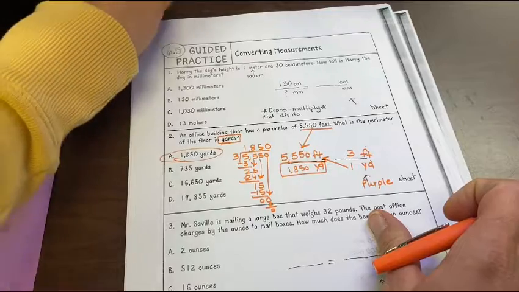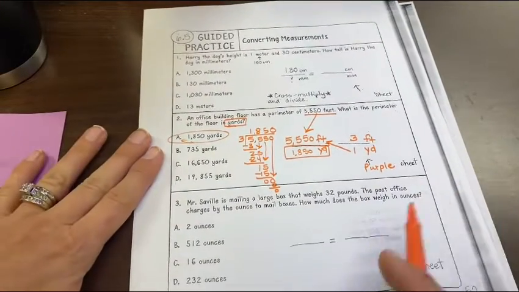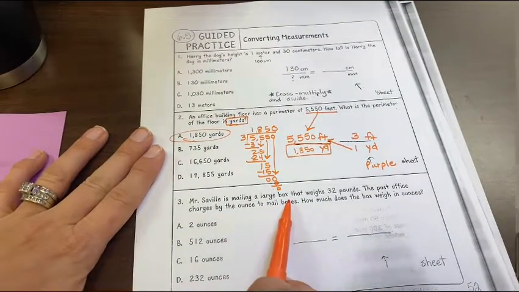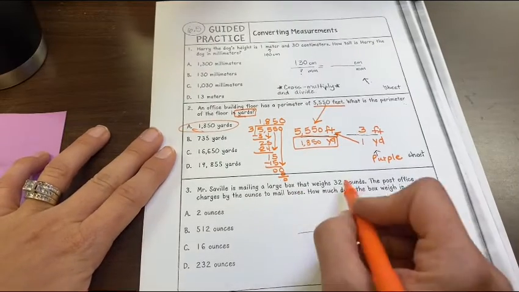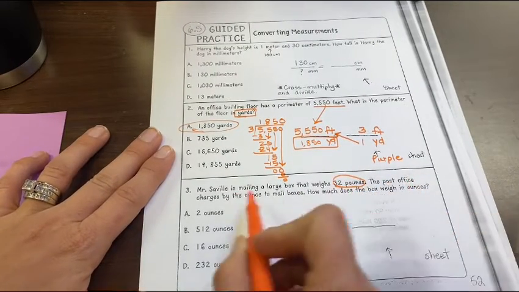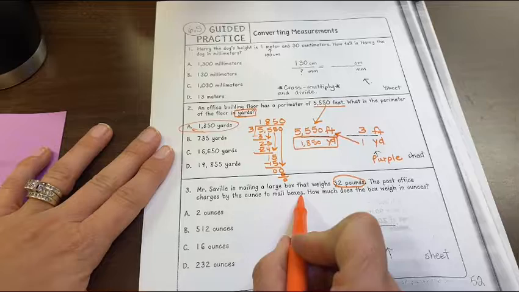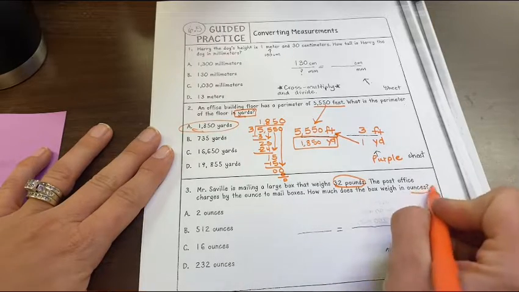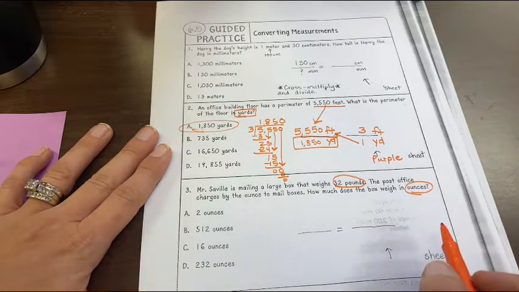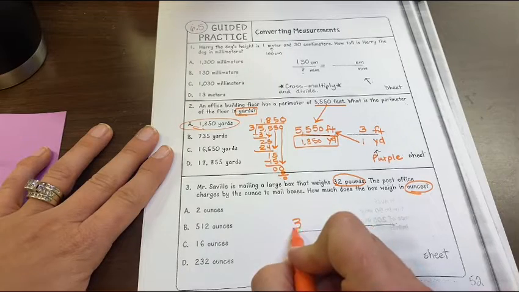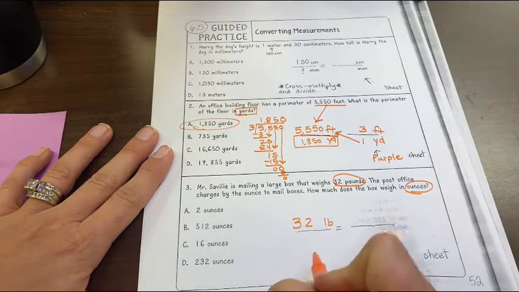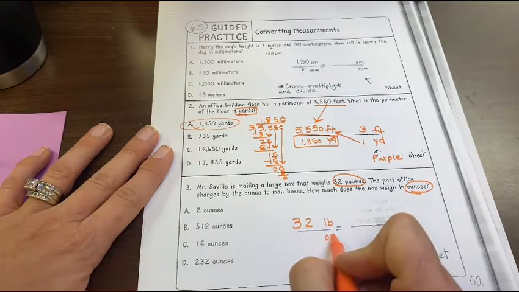So let's look at number 3. Mr. S is milling a large block that weighs 32 pounds. The post office charges by the ounce to mail boxes. How much does the box weigh in ounces? So again, we're going to write what we're given right here, 32 pounds, and we want to change it to ounces.